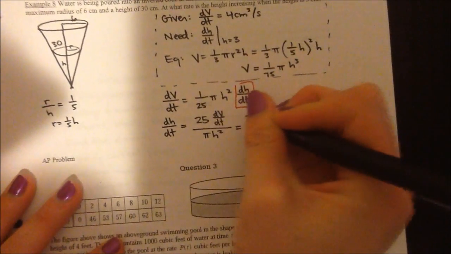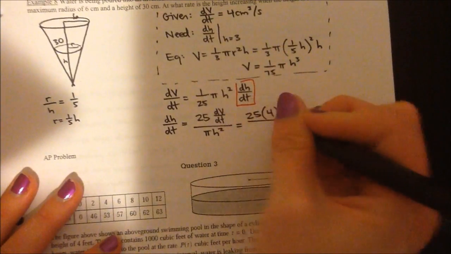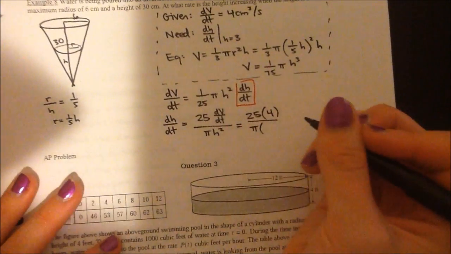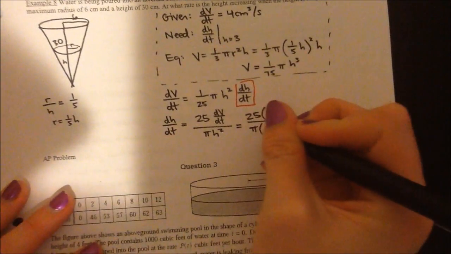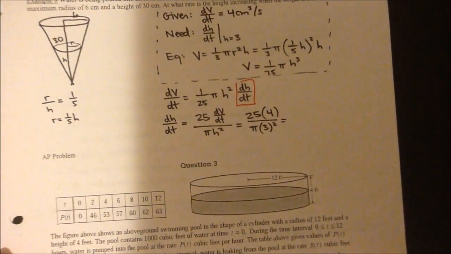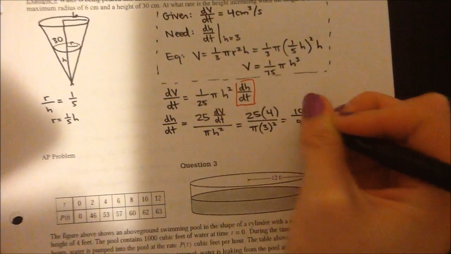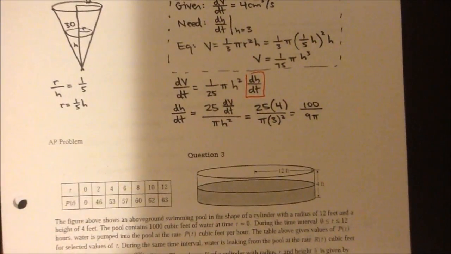So let's plug all this stuff in here. So 25, and then dV by dt is 4 centimeters cubed per second over pi, and then they said at the moment when the height is 3 centimeters. Okay, so we can simplify all this up. So 25 times 4 is 100, over 9 pi. So that's our exact answer, 100 over 9 pi.